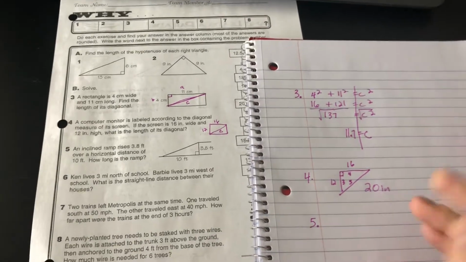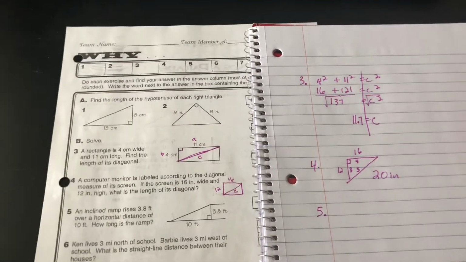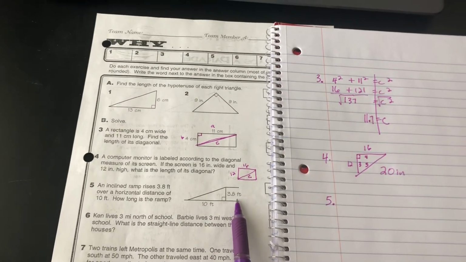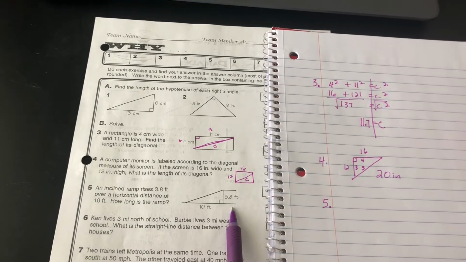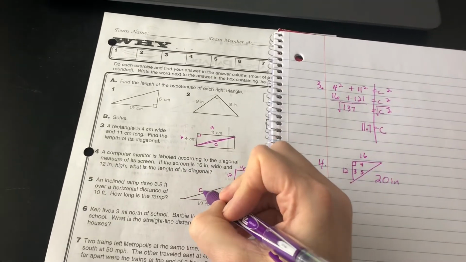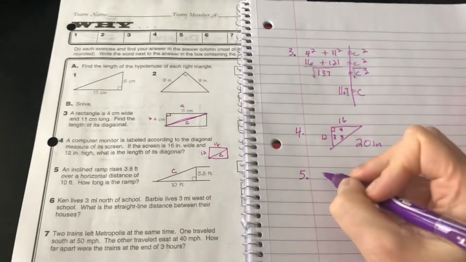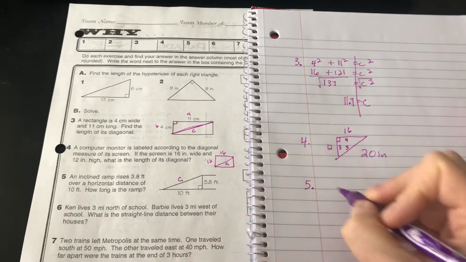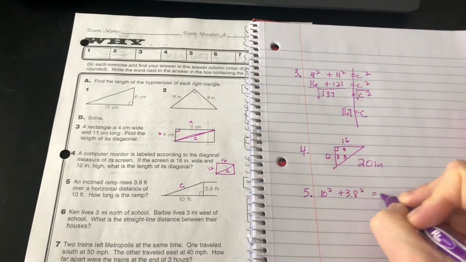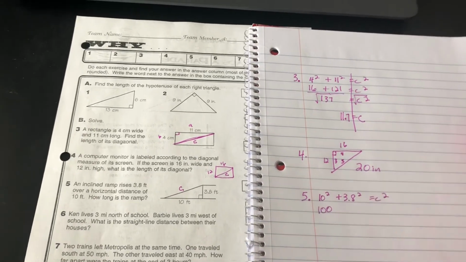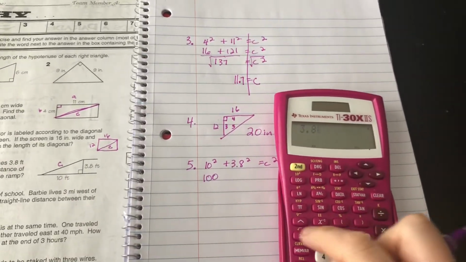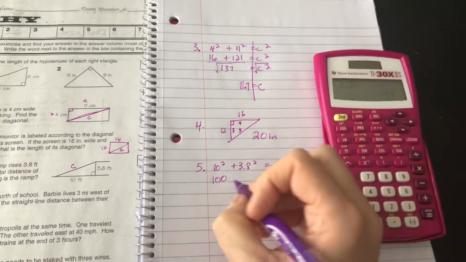Okay, moving on to number 5. We have an inclined ramp and it rises 3.8 feet over a horizontal distance of 10 feet. How long is the ramp? What they're asking us for is this right here, which is the hypotenuse. So I'm going to call that C. These are my A and B. It doesn't matter which one is which. So 10 squared plus 3.8 squared equals C squared. I know 10 squared is 100. I'm going to use my calculator to help me on 3.8 squared. And that gives me 14.4.